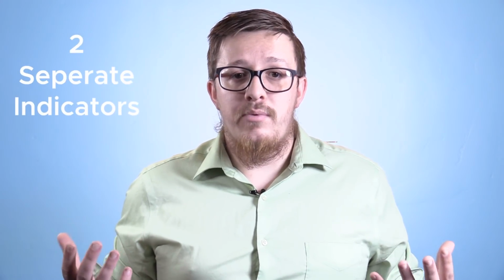Hello traders, and today we are going to be talking about powers. The powers comes in two different indicators. You have your bull powers and your bear powers. While these indicators are similar in the information that they portray to you, they are in two separate indicators.